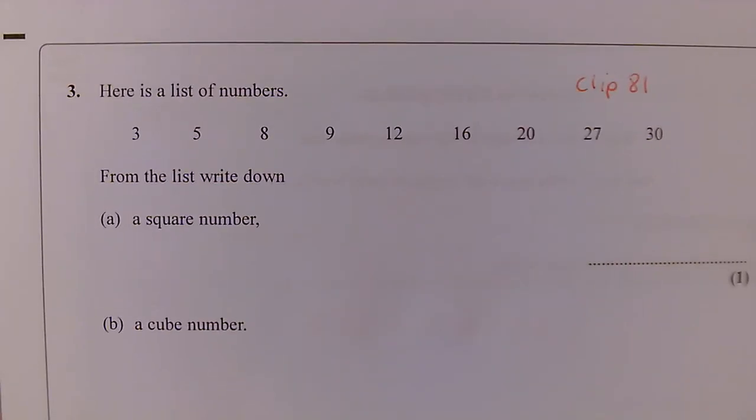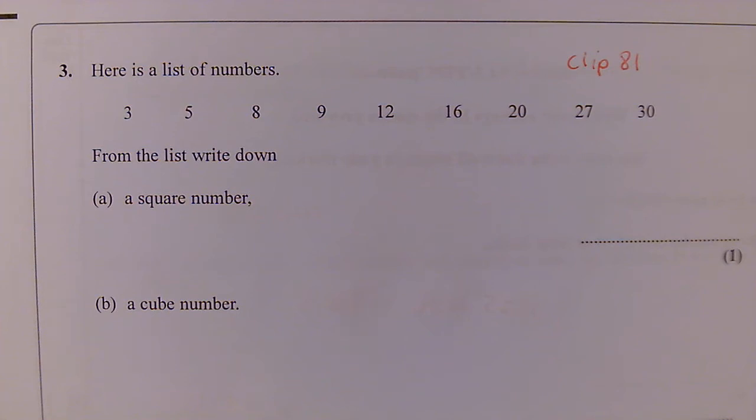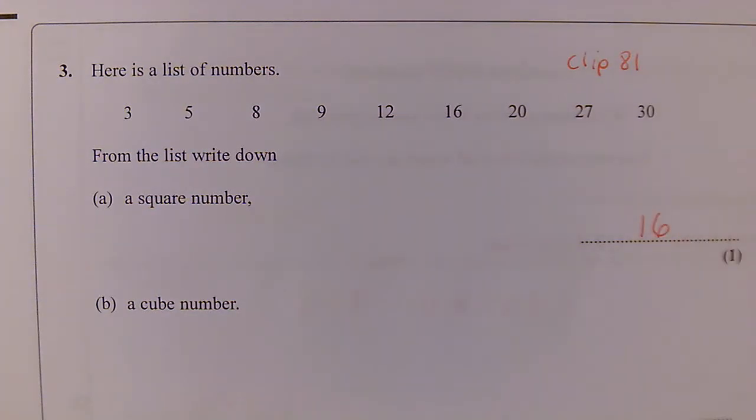Question 3, we've got a list of numbers here. Write down a square number. So a square number is a number that's multiplied by itself. And here I can spot 16, which is 4 squared.